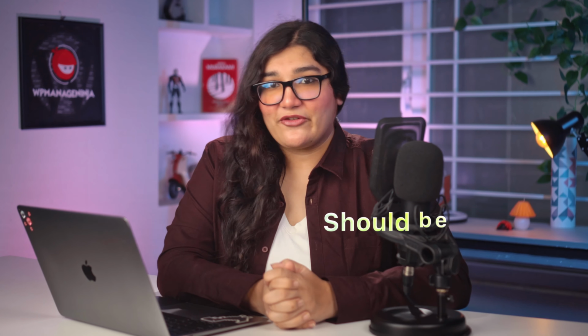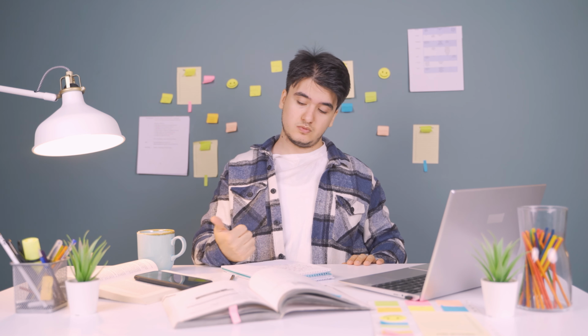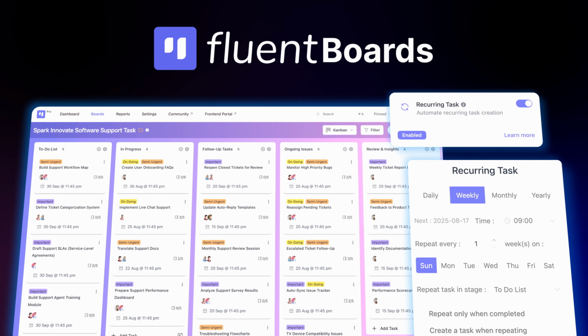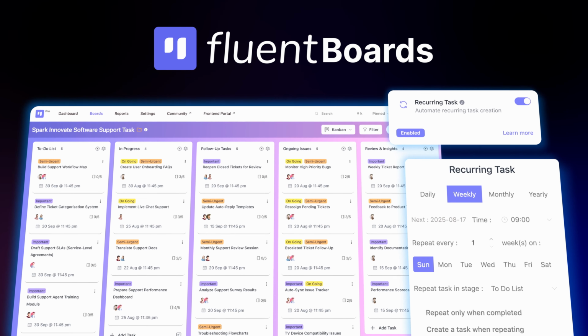Project management should be efficient, not repetitive. But if you're stuck creating the same task over and over for daily reviews, weekly meetings, or monthly updates, you're wasting valuable time. Instead of creating them from scratch every time, why not let FluentBoards do it for you? The built-in recurring task feature means no more repeating yourself. Set it once, and your task stays on track without the micromanagement.